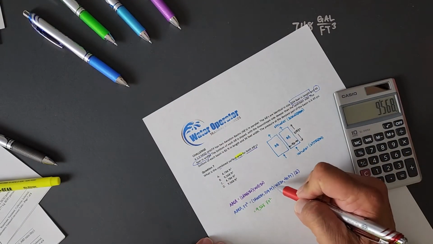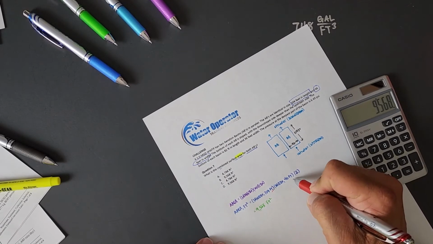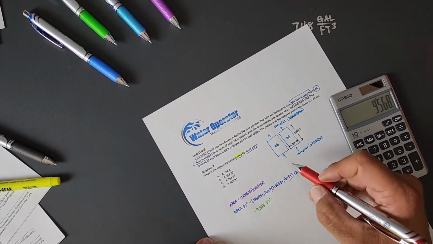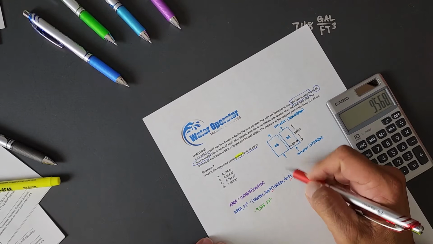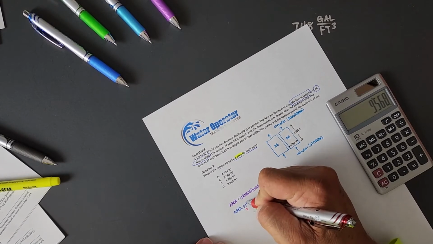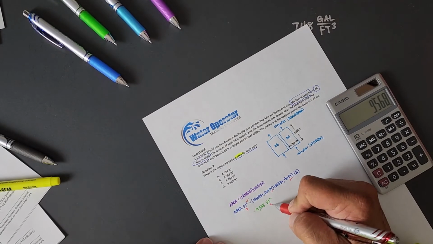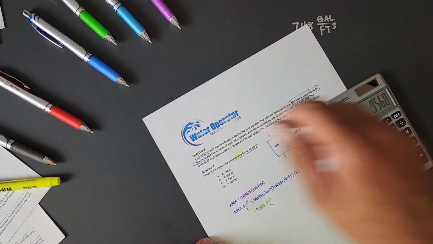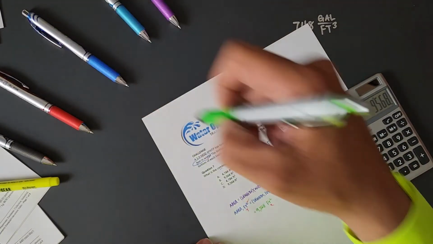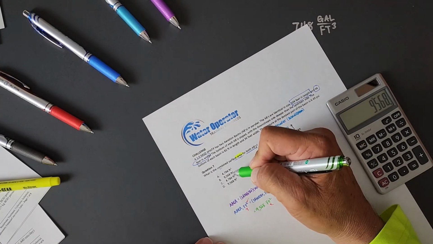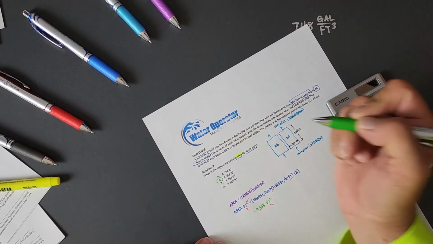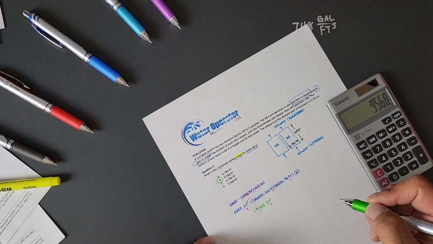Well, I have a unit of measure in feet here, another unit of measure in feet here. That's 1, that's 2. We have feet squared. These units of measure match up. The correct answer is B, 9,568 square feet.